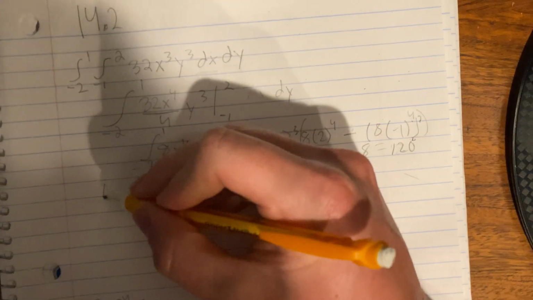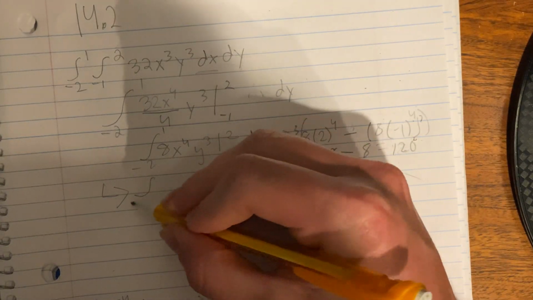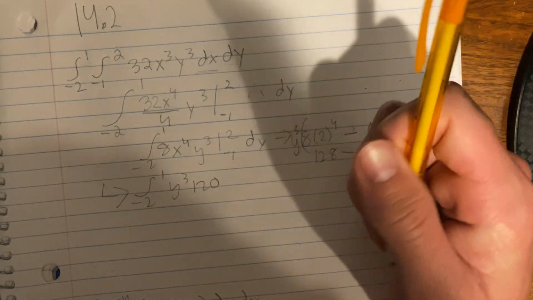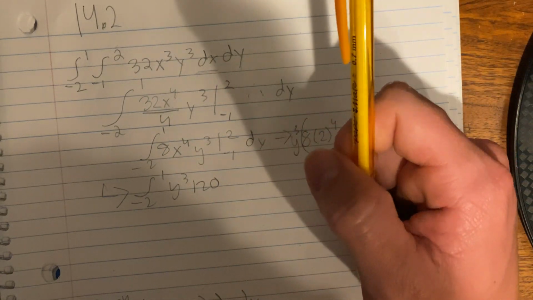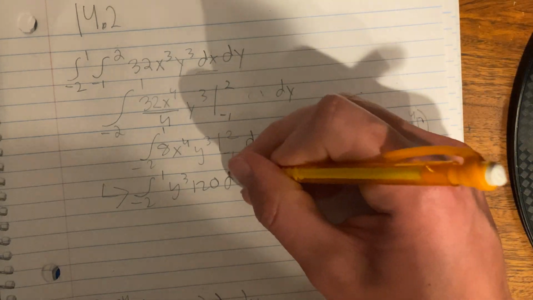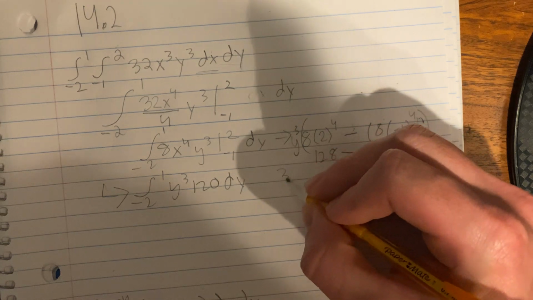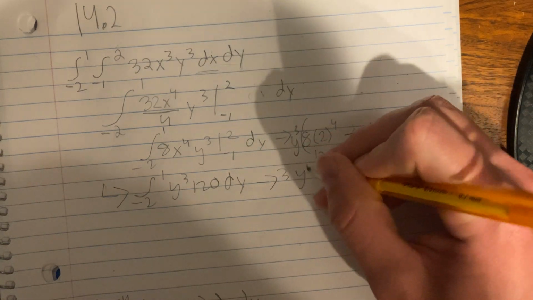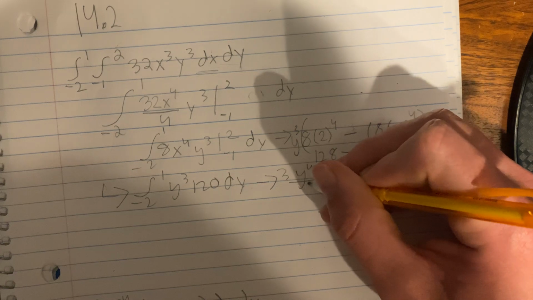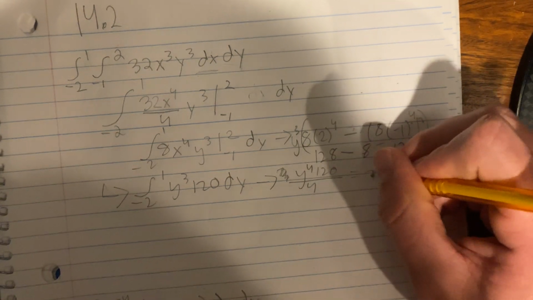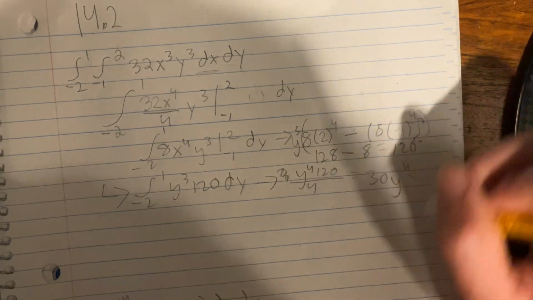So now we're going to bring it down right here. You're going to have -2 to 1 of y to the third times 120. You already plugged in your x's, and so then dy. And then we're going to integrate upon y. So it's going to be y to the fourth over 4, times 120. 120 divided by 4 is equal to 30. 30 y to the fourth.